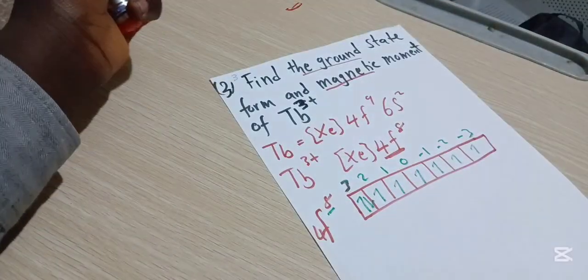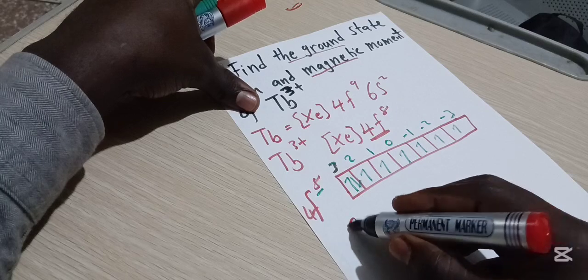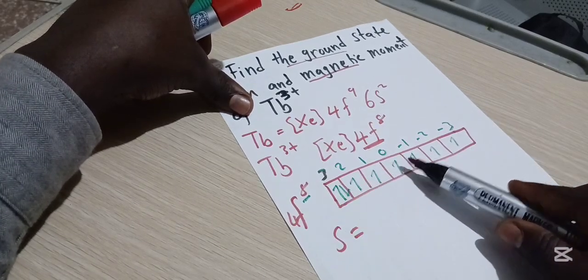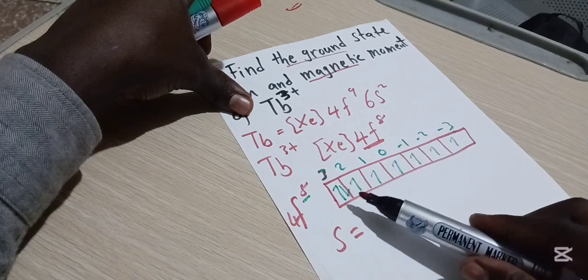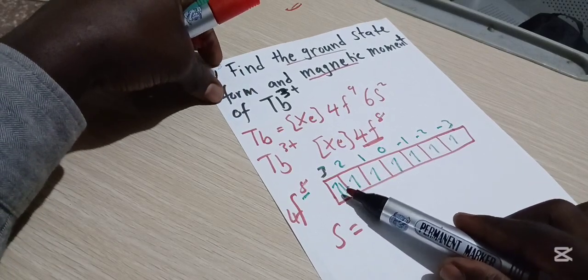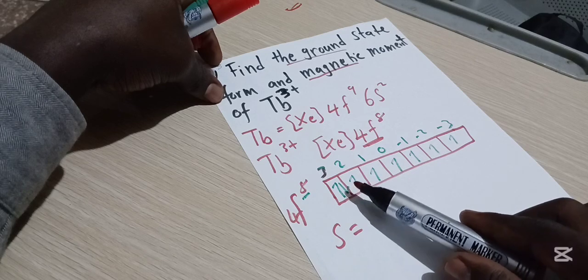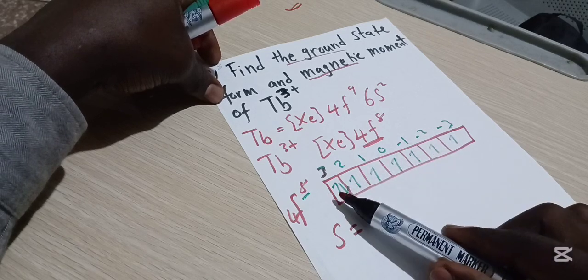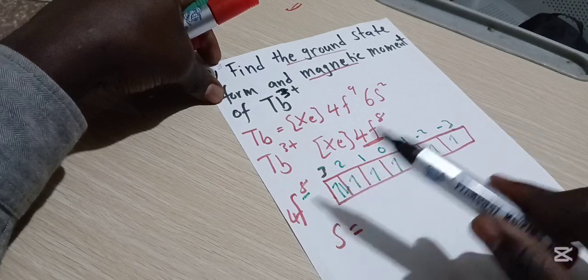So now let's continue. Let's calculate for our S. Our S equals half plus half plus half plus half plus half plus half plus half. And we have one orbital that is paired up. So the other electron here is going to give us a contribution of spin quantum number of minus half. Of the 2 electrons, one will give us plus half, and the other one will give us minus half.